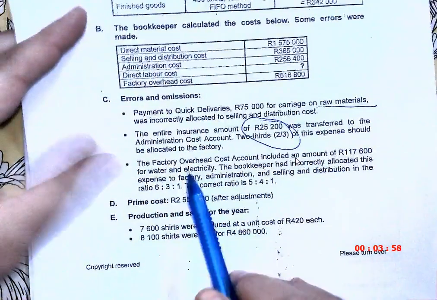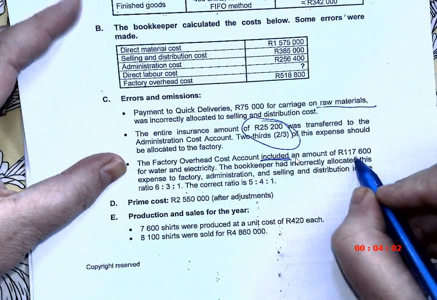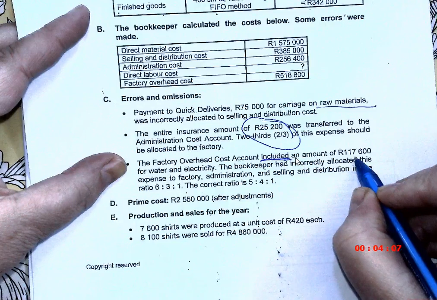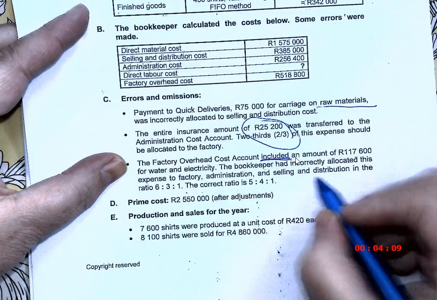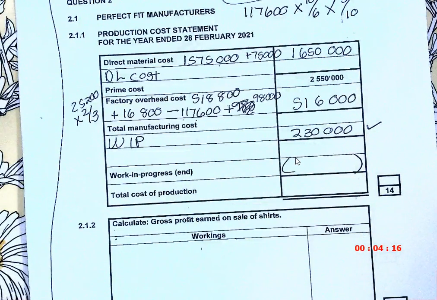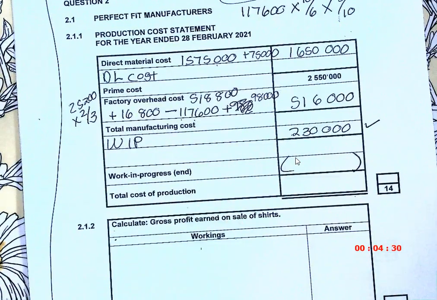The factory overhead cost includes, so it's already added, an amount of 117,600 for water and electricity. The bookkeeper did it wrong, you see. So I'm going to subtract it. I'm going to take it out. You can do the overstated, understated thing, but I think it's easier and quicker if you just cancel what's wrong and put in what is right. So I cancelled what is wrong, and now I'm going to calculate what is right.